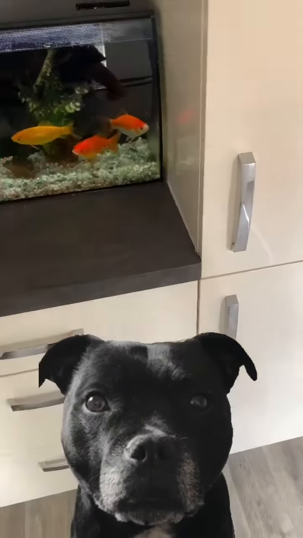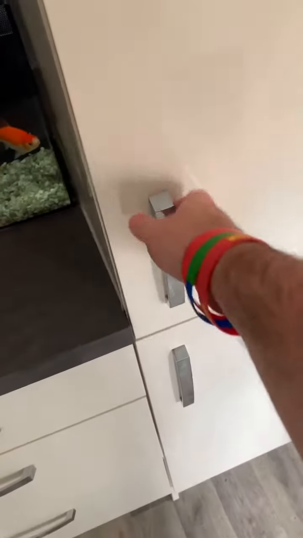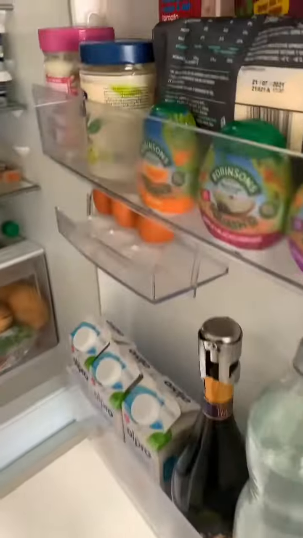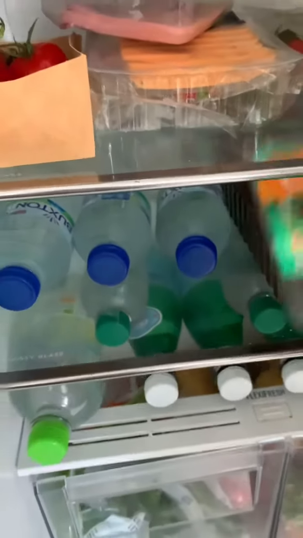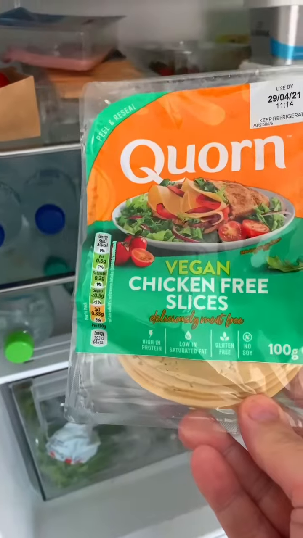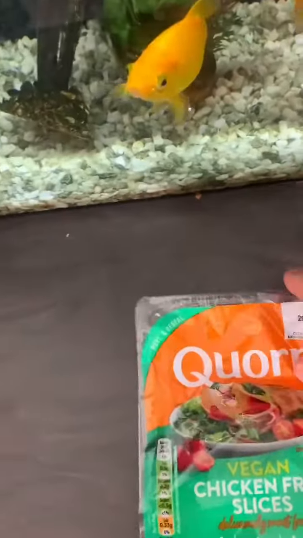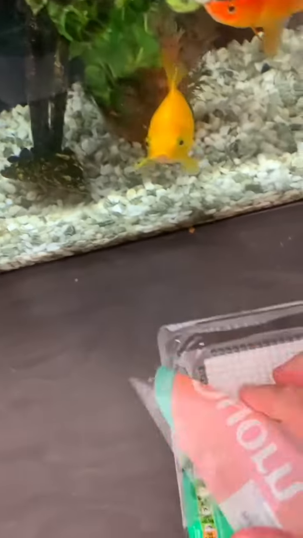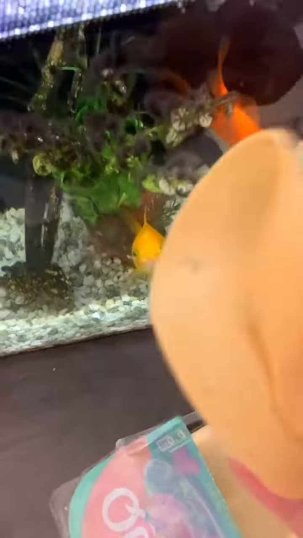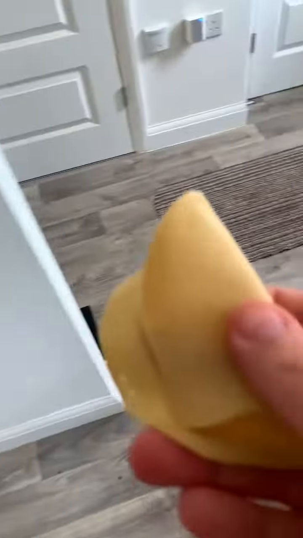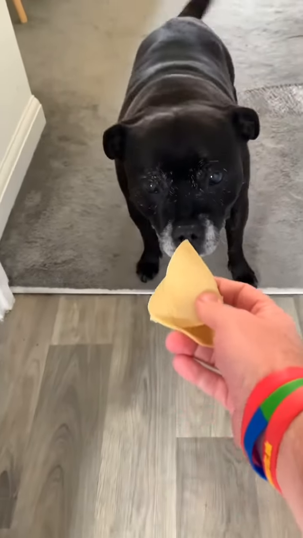What's in the fridge? Let's see if there's anything in the fridge for Millie. Very full, stocked up. Let's have a look. What about a vegan chicken-free slice? Millie, would you like to try a chicken-free vegan slice? Like that?